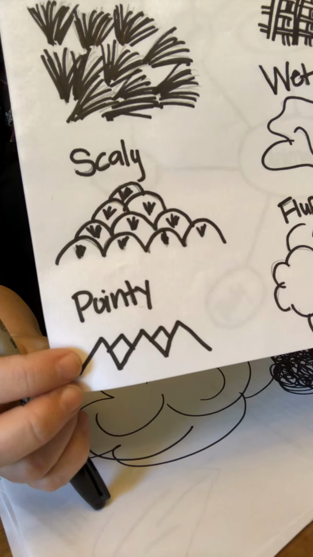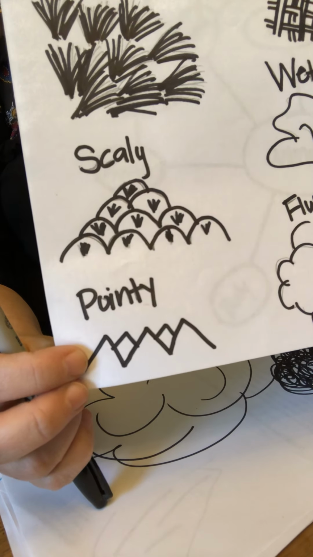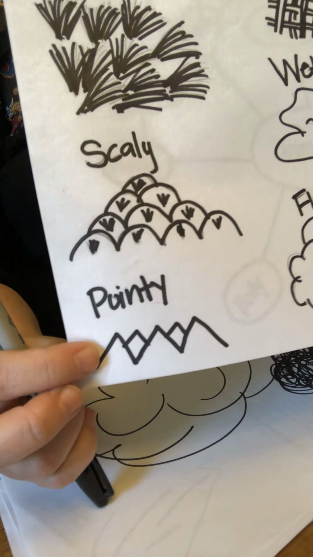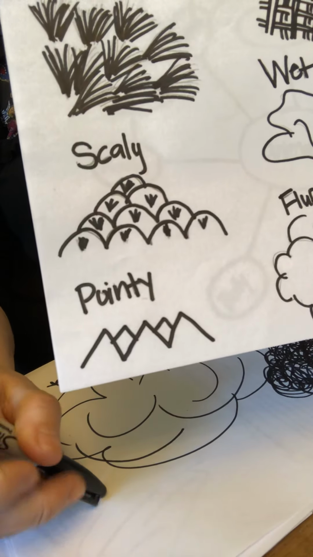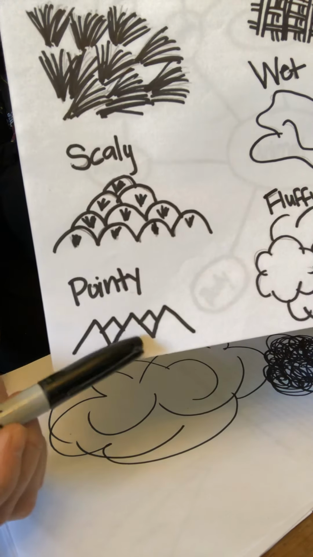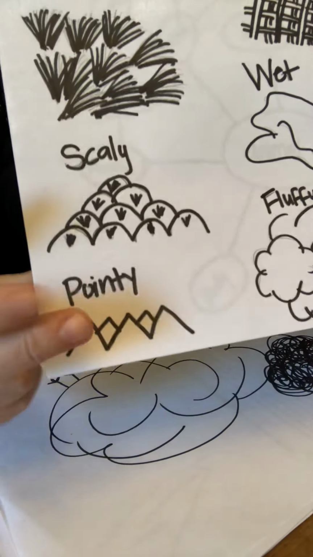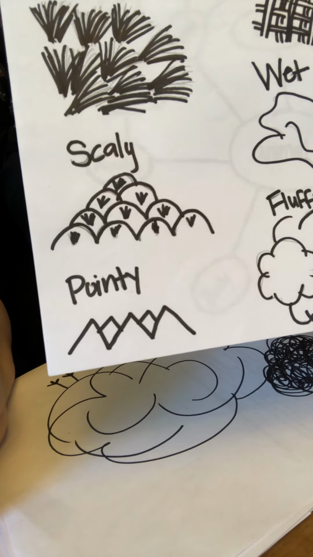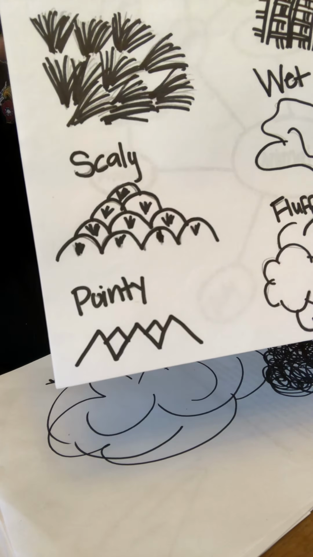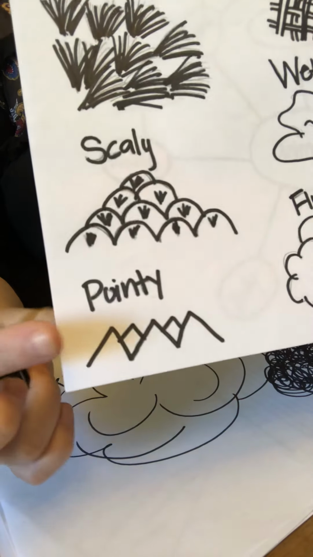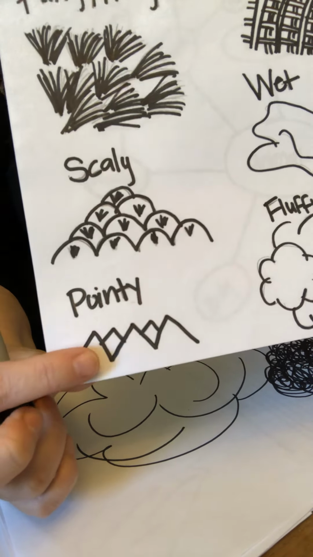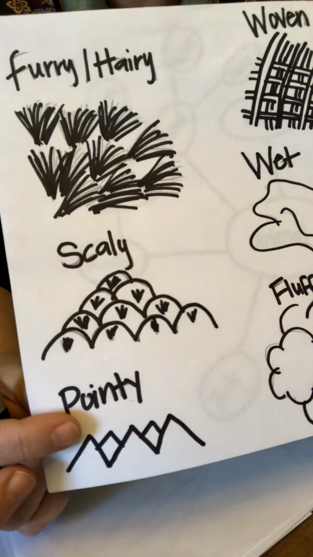Down here we have pointy, and this is a really fun one for scales also. You're basically just drawing the top of a triangle here. So you're just going to go top of the triangle, top of the triangle, top of the triangle. And then if you want to start doing some more layers, you can add some more. And these would be cool for the back of a dragon, or even the top of a bird. I mean, there's so many fun things you can do with pointy. On the character that I made, I actually used the pointy for the teeth.